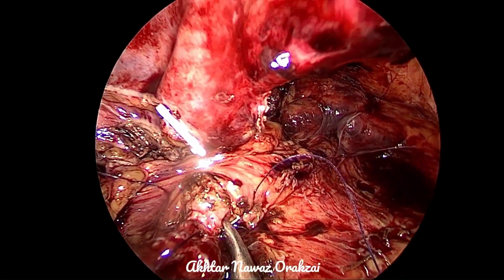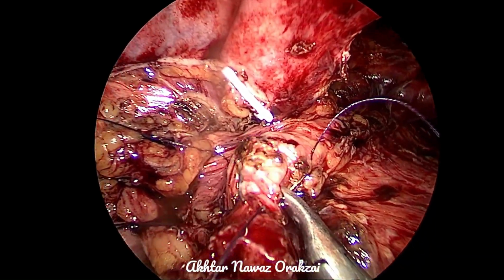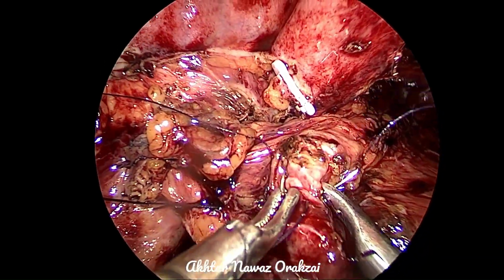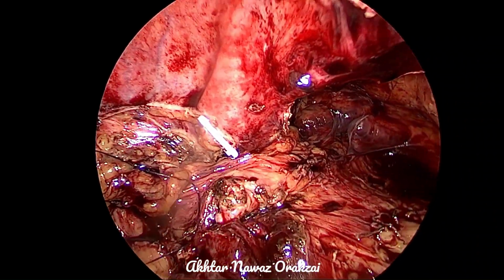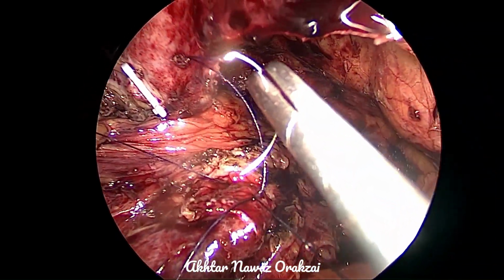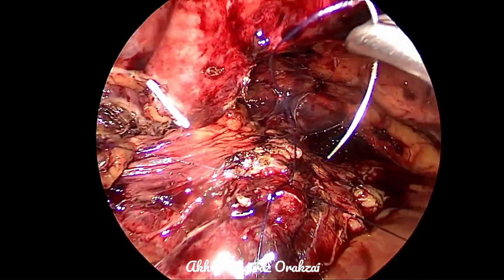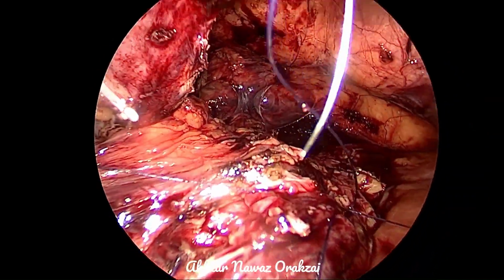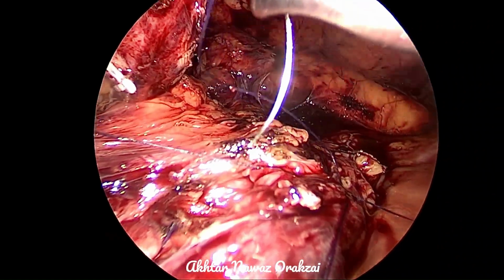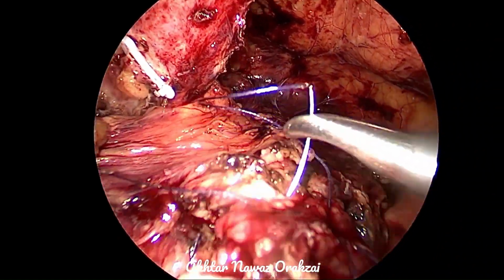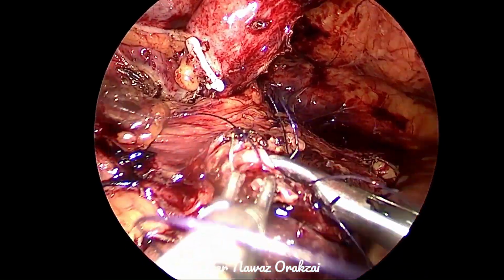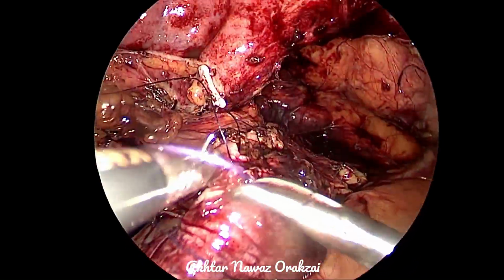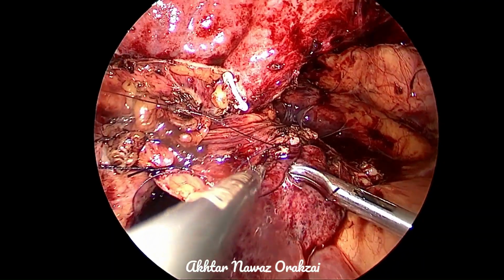So we are at the level of the suture from the opposite wall. Now the last stitch is taken. Then we will knot this suture to the opposite wall suture, and the anastomosis will be complete.